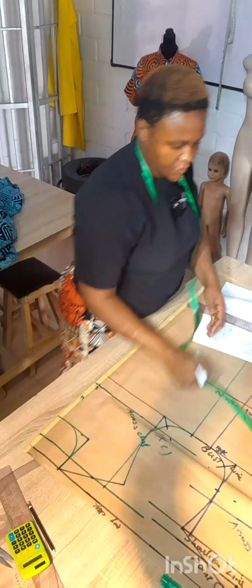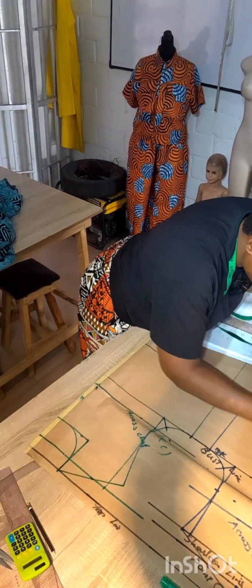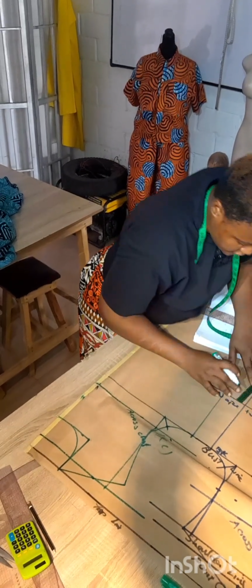I want to take the measurement of what I have from my waist to that side so that it will be easy for me. I have 6.5, so let me put the 6.5 across.